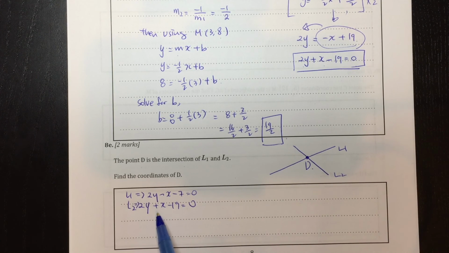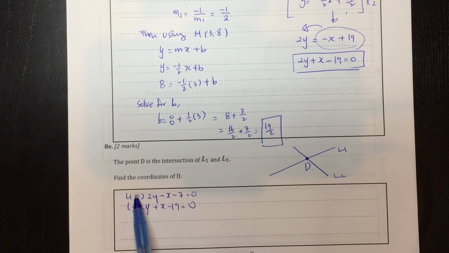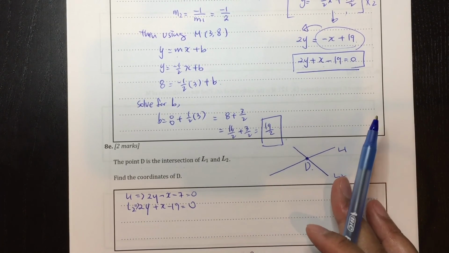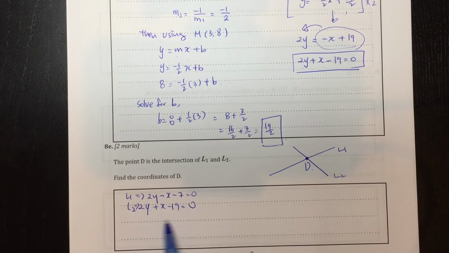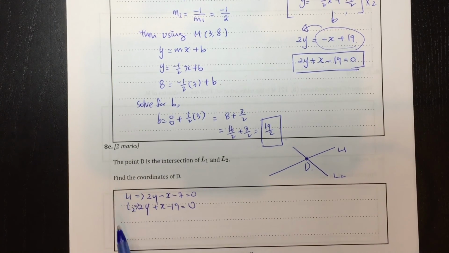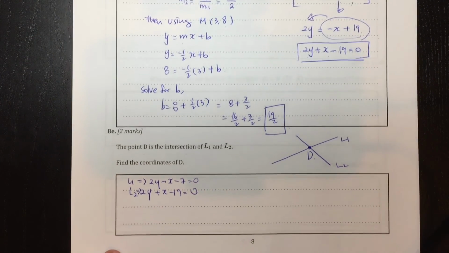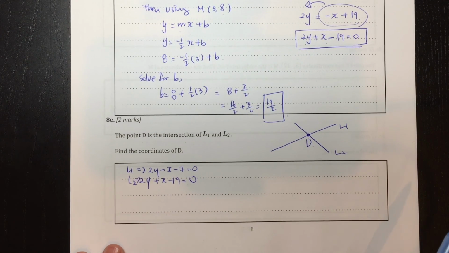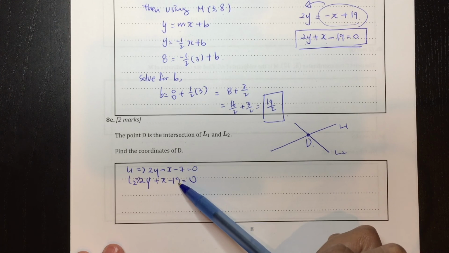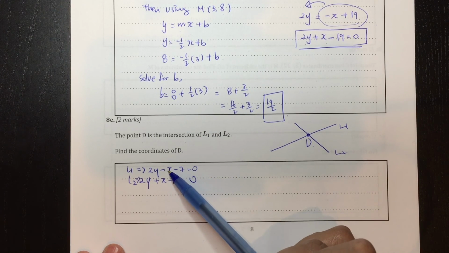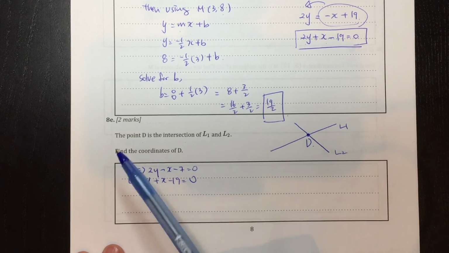You can solve this by substitution, by making y equal to something, or you can subtract one equation from the other, or you can add them together. In this case, I'm going to add the two equations together because I have negative x and positive x.